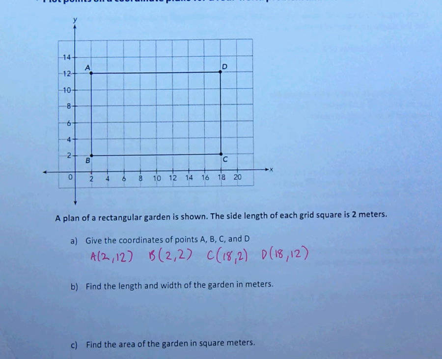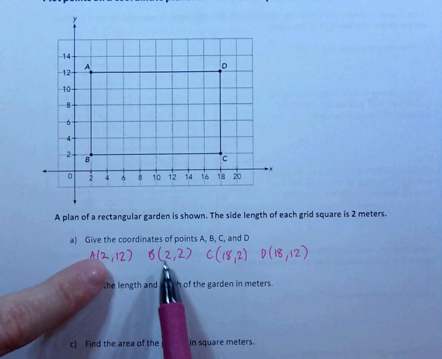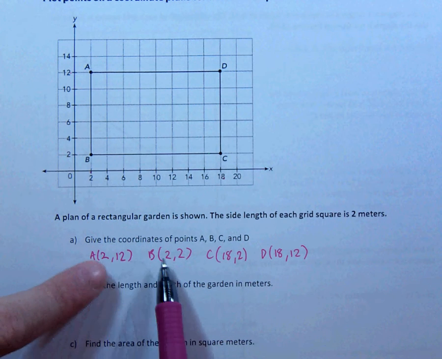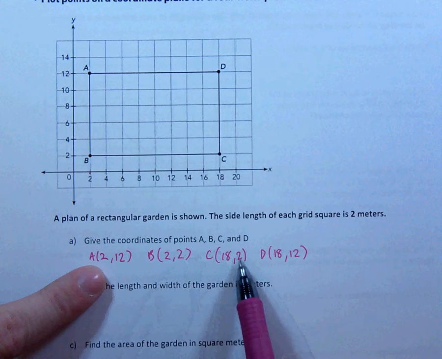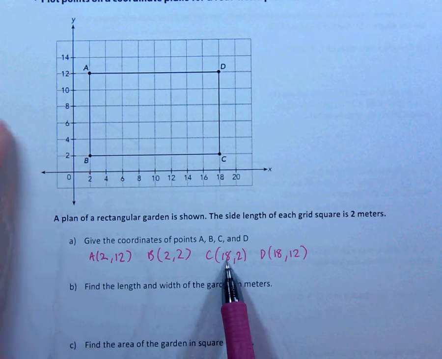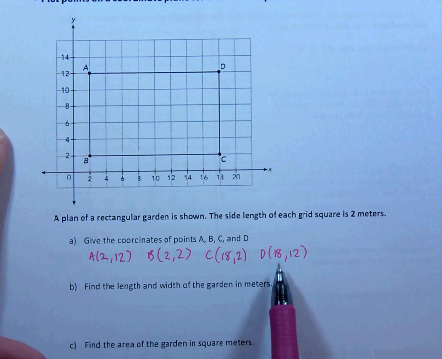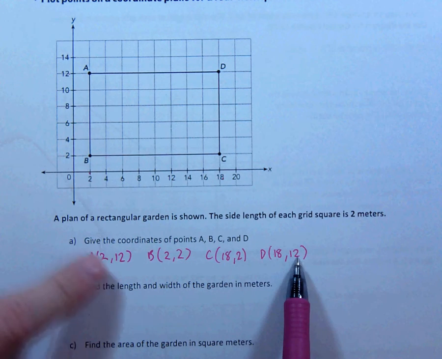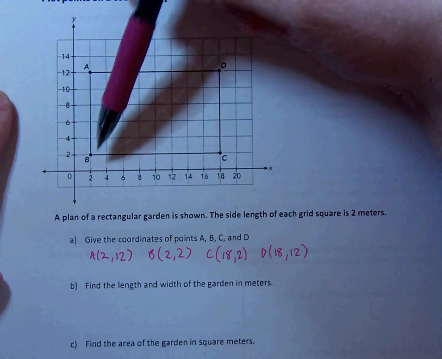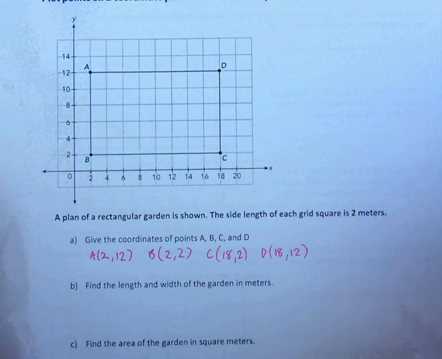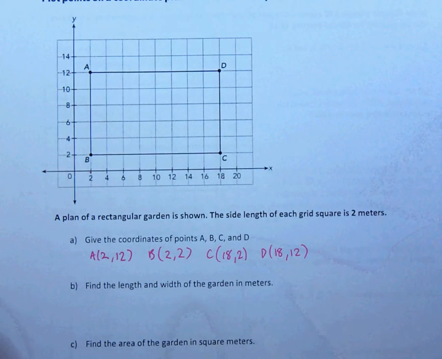And something to notice here is that the points show up again. 2 shows up again right there, and then the 2 in the y-axis shows up again there, where the 18 in the x-axis shows up again here, and then the 12 on the y-axis shows up again here. They're repeating themselves, and so that's something to look for if you're ever making a rectangle, that you have repeated x and y coordinates.